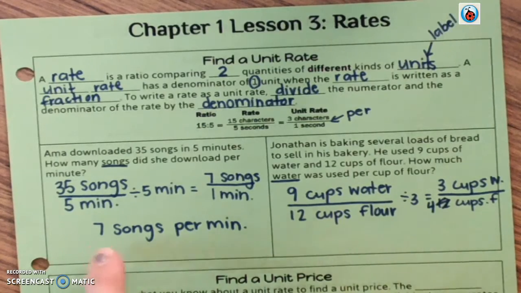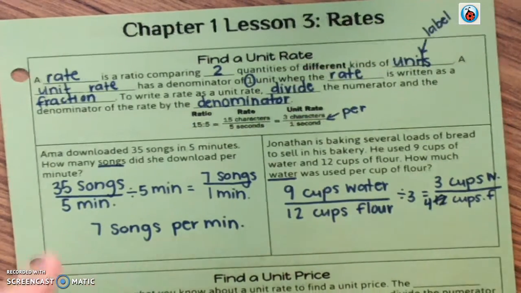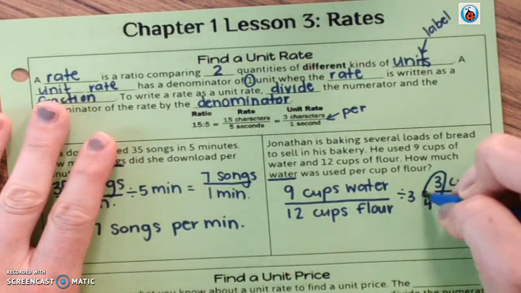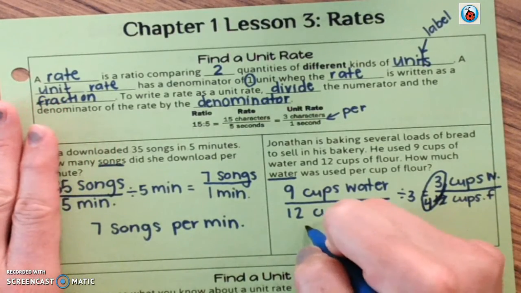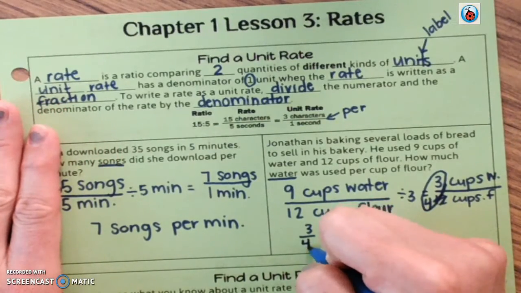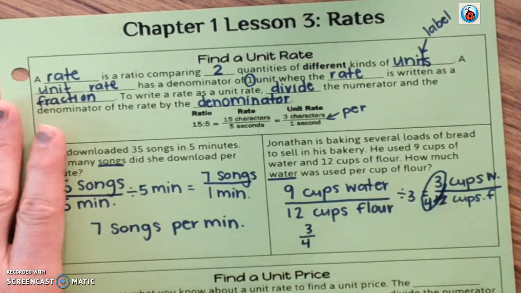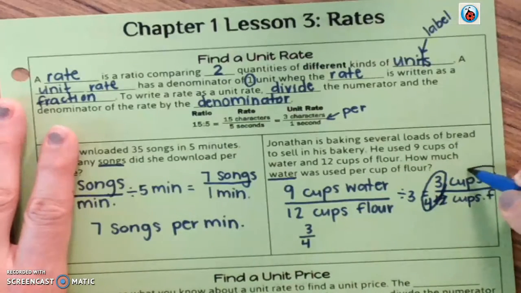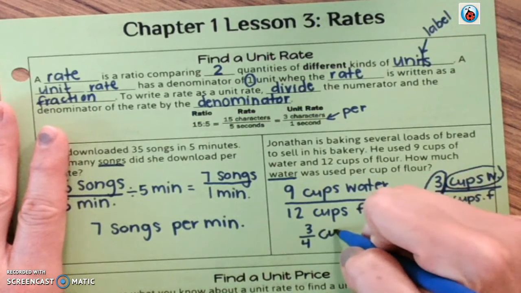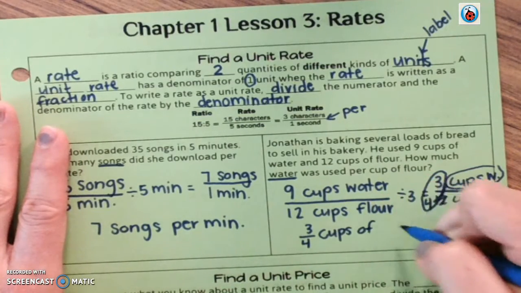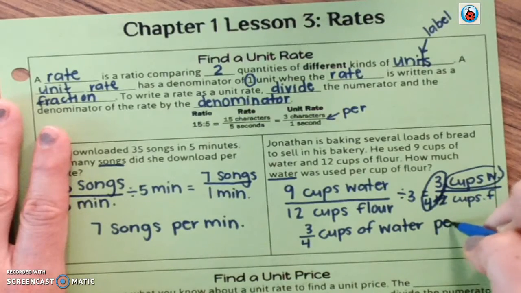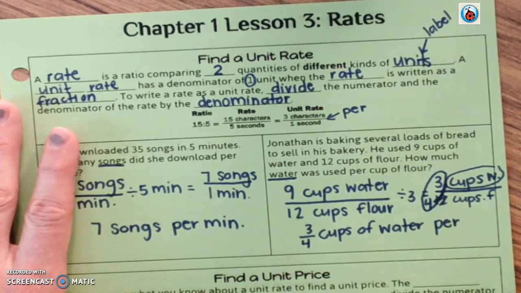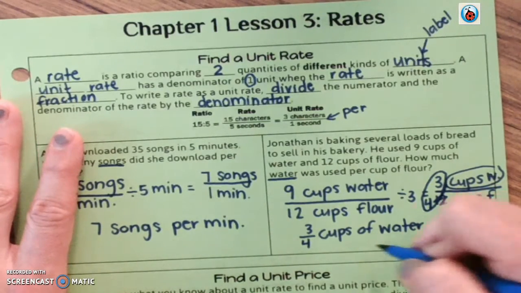Okay, so now we have to write it like this. Do you see how it's a fraction? We're going to write it as a fraction. So we're going to need 3/4, and then we're going to do the top label after it. So 3/4 cup of water per cup of flour.